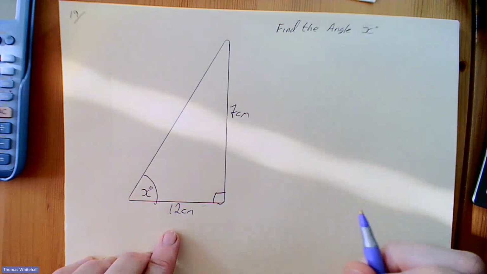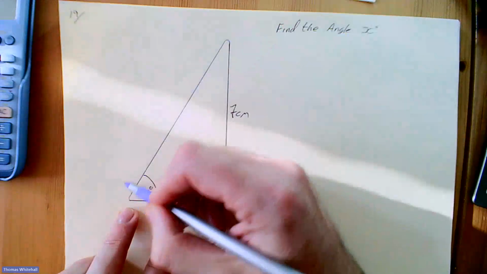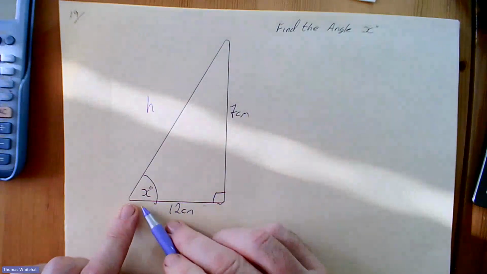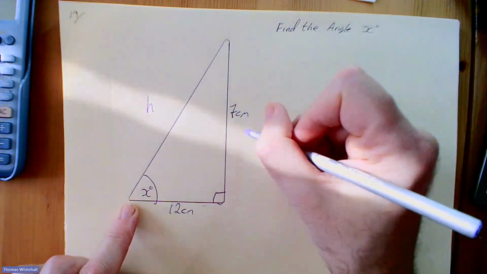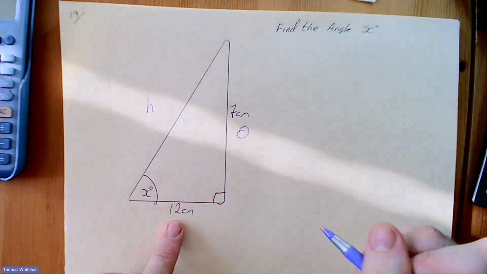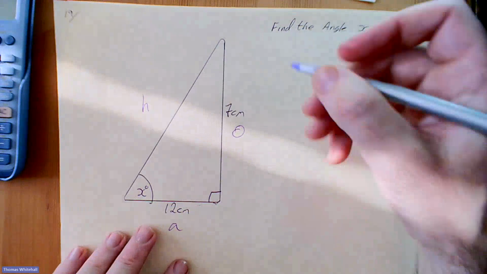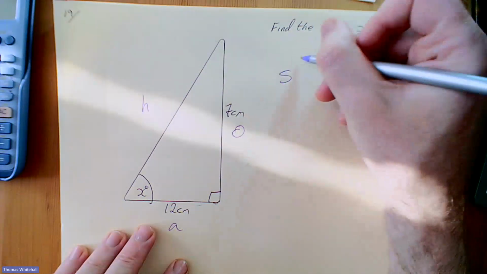So step 1, label your sides. Next one, our longest, is always our hypotenuse. That's our included angle, which means this is our opposite. And that means the one next to it is our adjacent. So we come back to our rules. We go SOHCAHTOA.